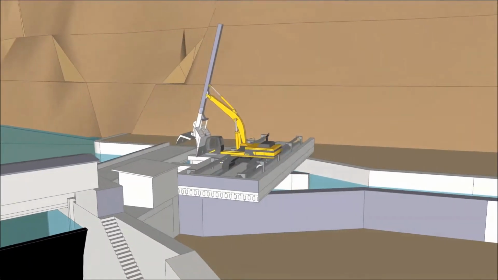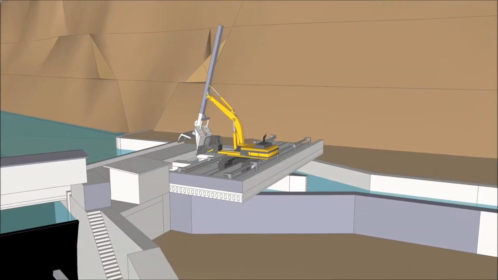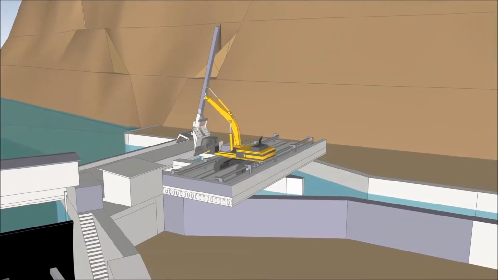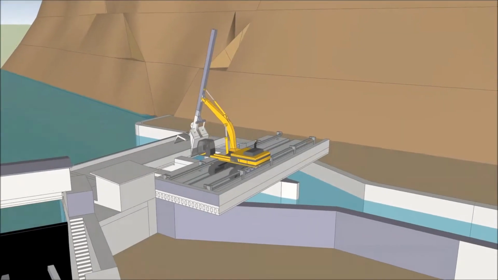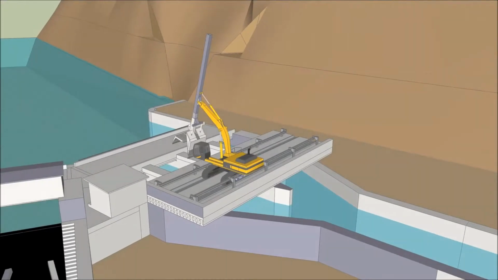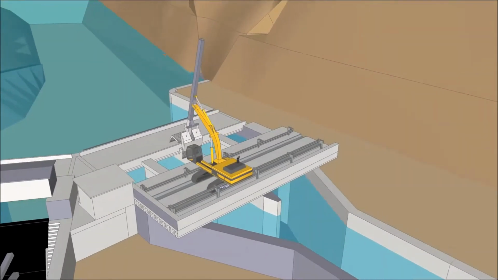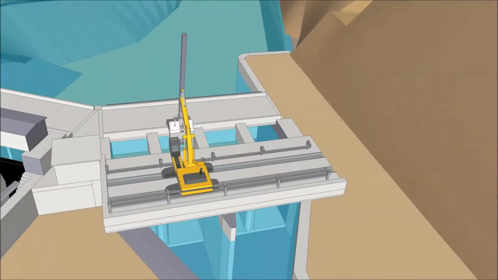It's important to note that this machine can still be used as a normal excavator for a wide range of other tasks. It's not confined to this location. And the cost and response time for maintenance and repairs for a standard type of excavator are much easier and much more cost effective.